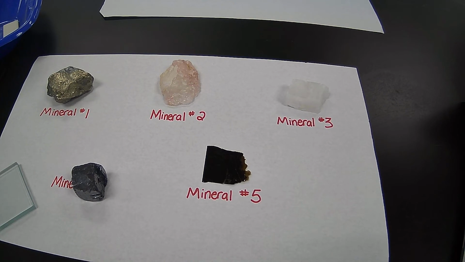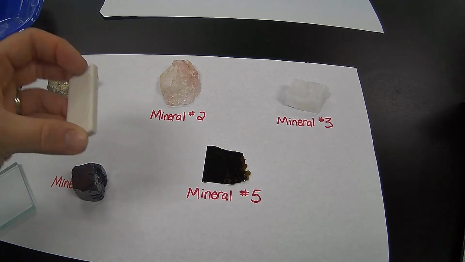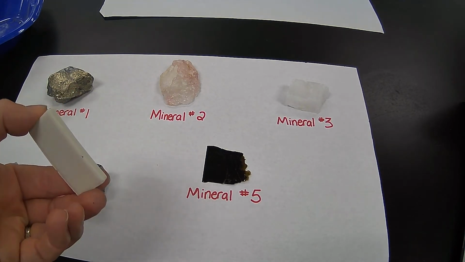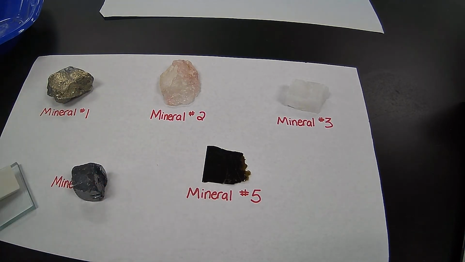Remember, cleavage is when it breaks in straight, flat edges. Fracture is when it's uneven or jagged. Finally, you will use a streak plate to scratch the mineral across a piece of porcelain tile to determine if it leaves behind a colored powder.